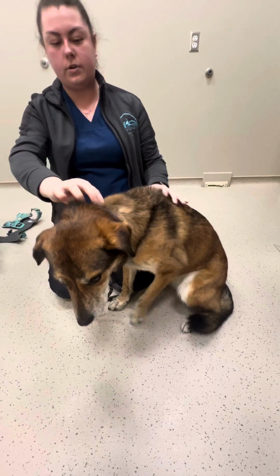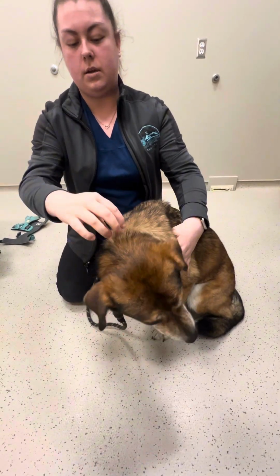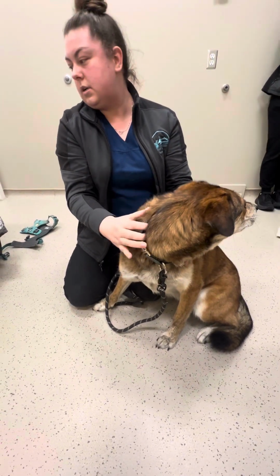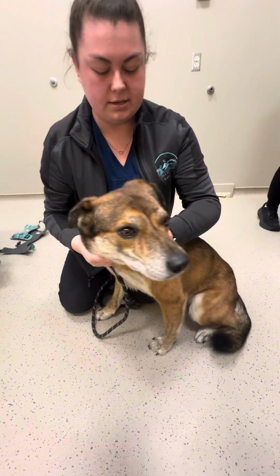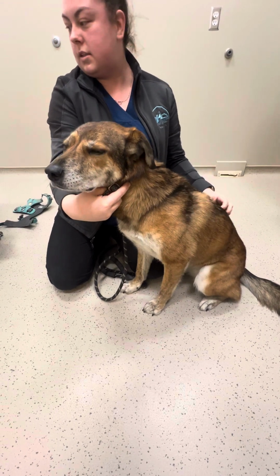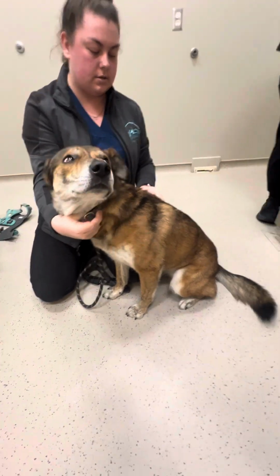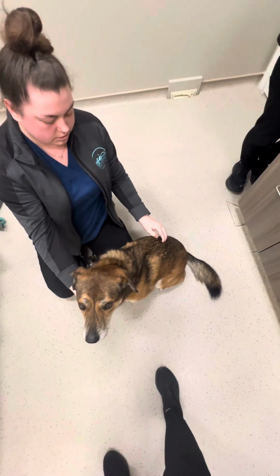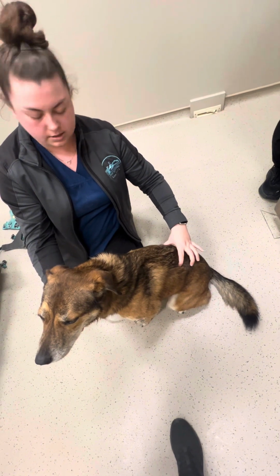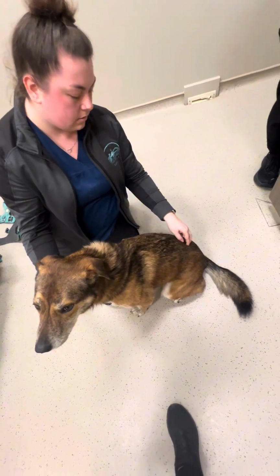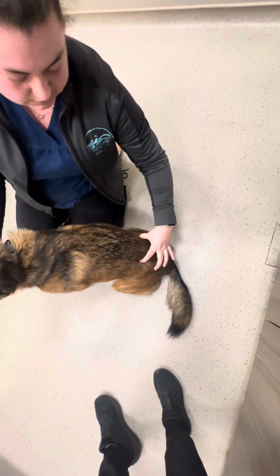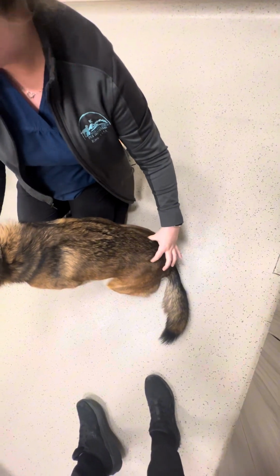So we have the cervical, which is here, so the atlas and then the axis, C1, C2, and then the thoracic spine, which is here, and then the dorsal spinous processes, you just feel along the top here, and then the transverse processes, you would feel along the side there, and then the lumbar, same with the dorsal spinous processes here, and then the transverse processes there as well.